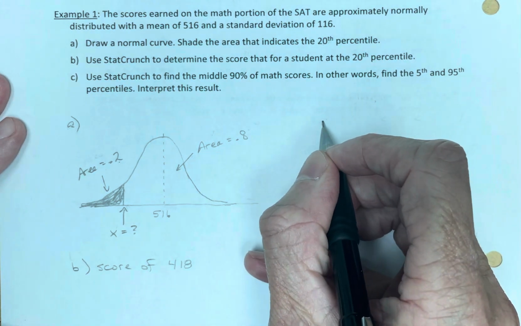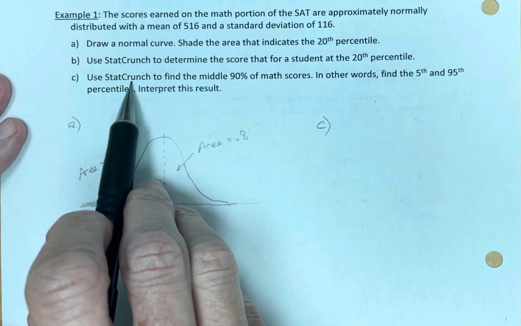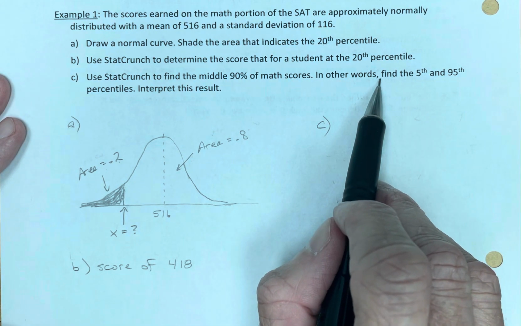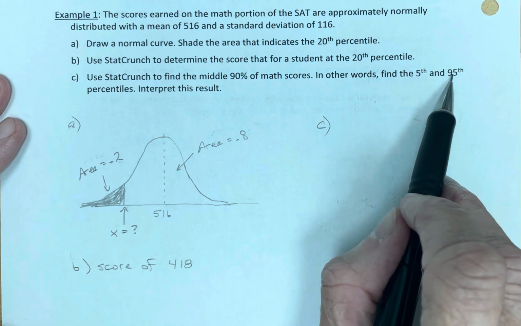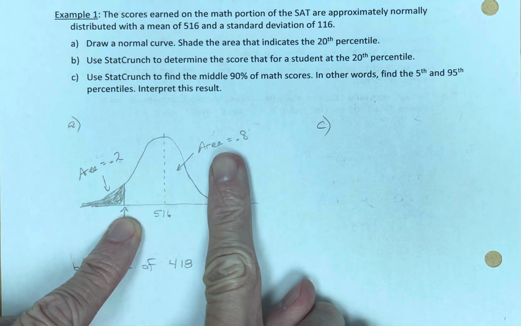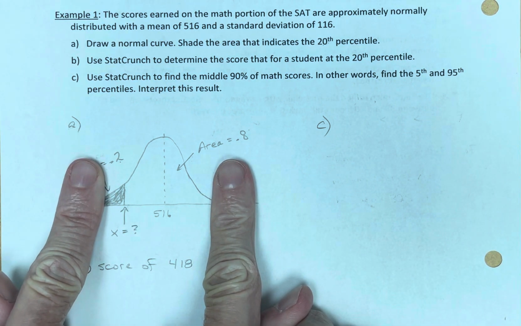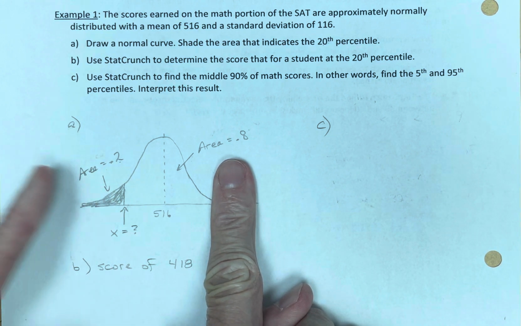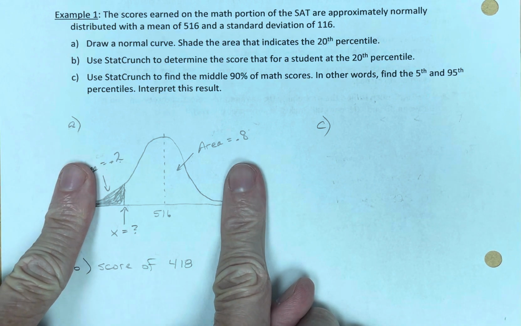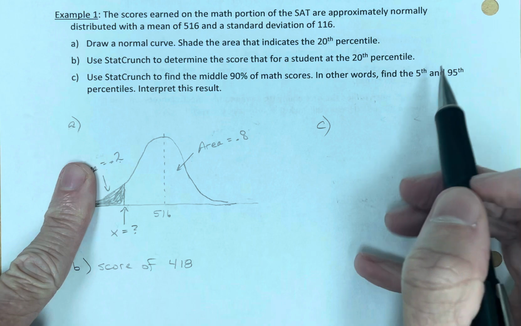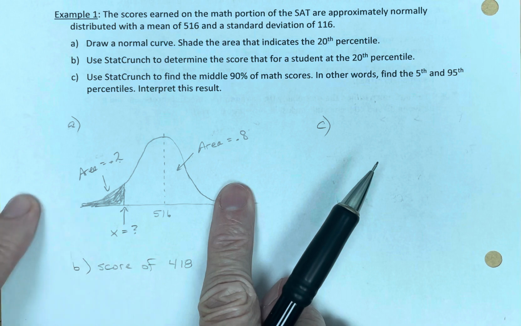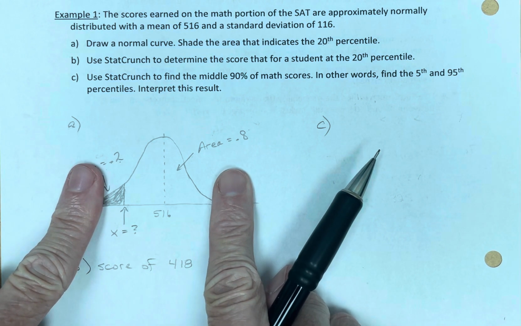Okay, letter C. Use StatCrunch to find the middle 90% of math scores. In other words, basically between 5% and 95%. That's the middle 90%. If we look at this diagram, we know the middle 90% is going to be between my fingers, kind of like here. 5% over here, 5% up here. So we're going to be between 5 and 95 to get the middle 90%. 95 minus 5 is 90. So we're going to have 5% above, 5% below, or between 5 and 95.